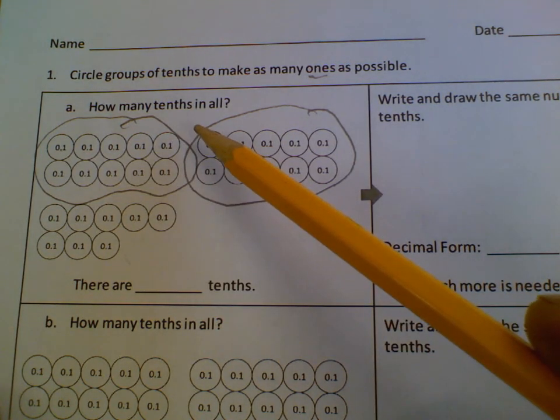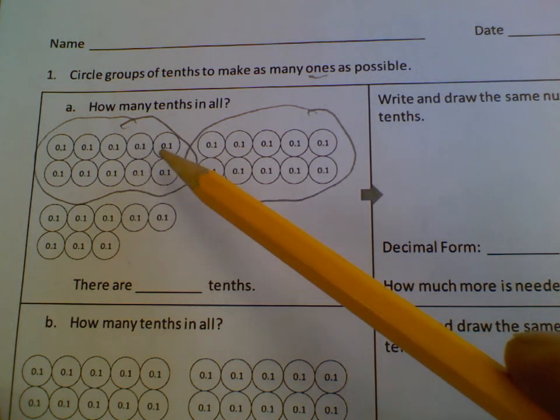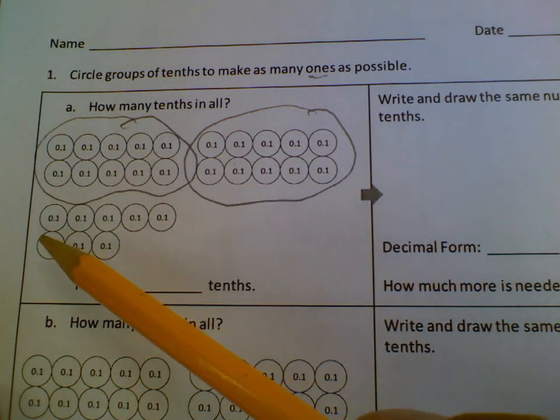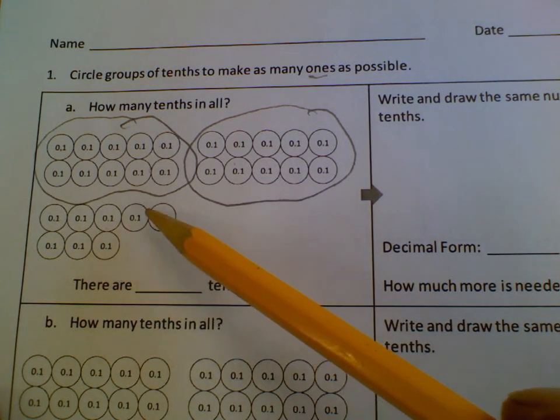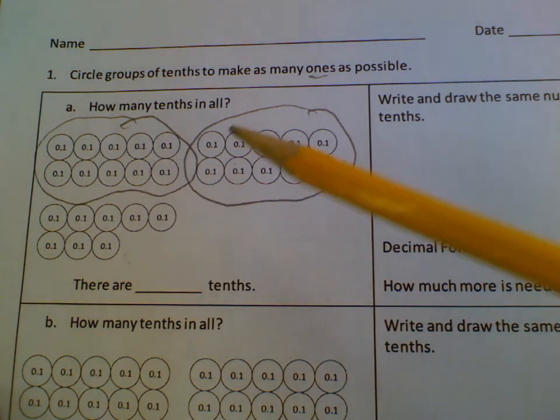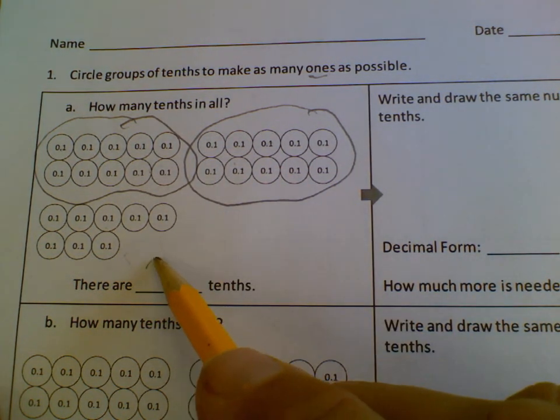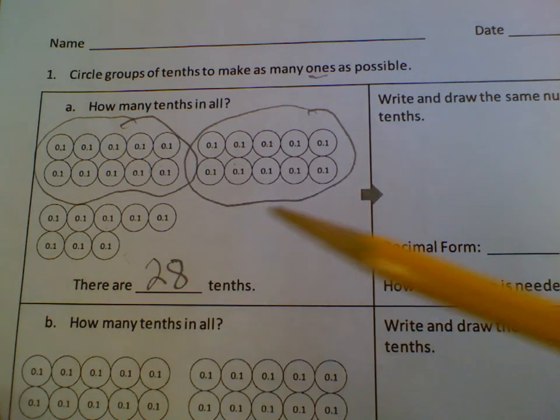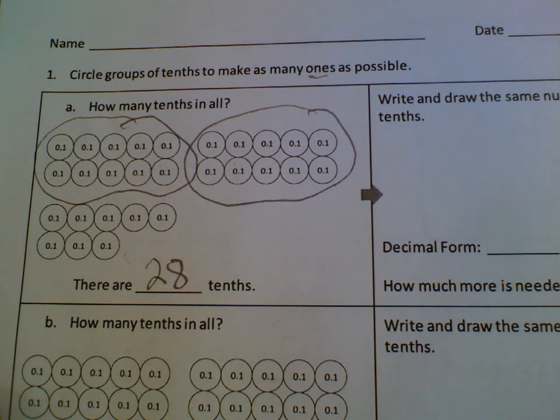But how many tenths are in all? Well, we know that's a group of 10. This is a group of 10, and this is 2, 4, 6, 7, 8. There's 8 here. So we have 10, 20, 28, right? So there are 28 tenths. Okay, because there's 28 of these little guys.